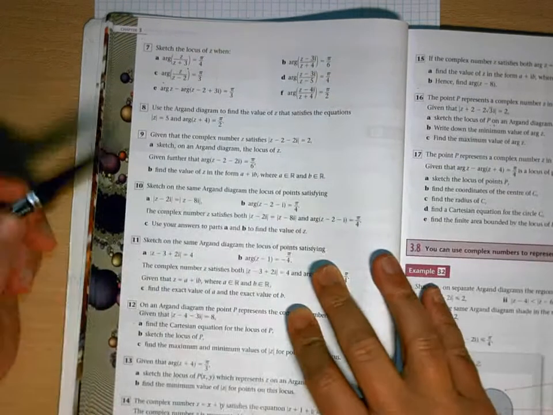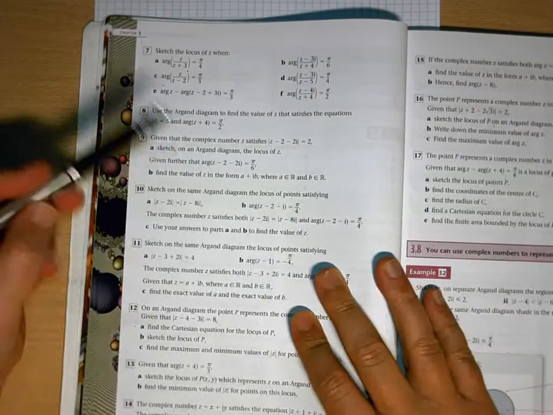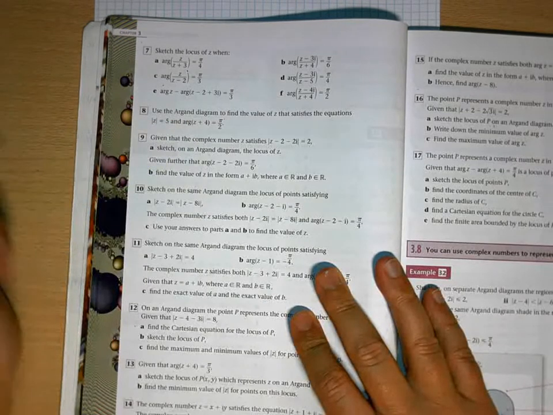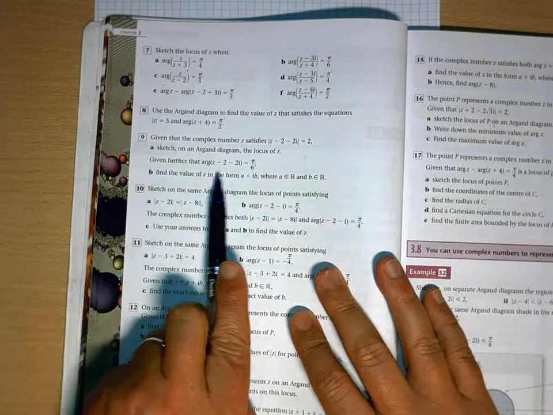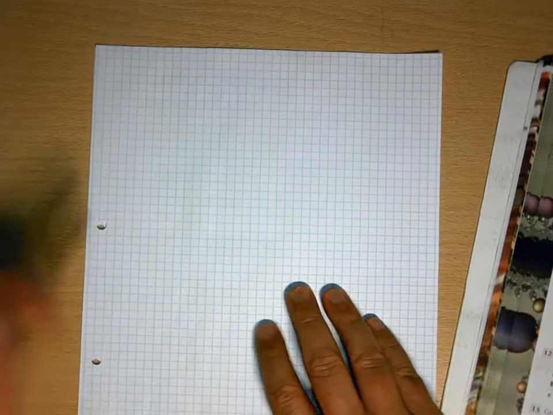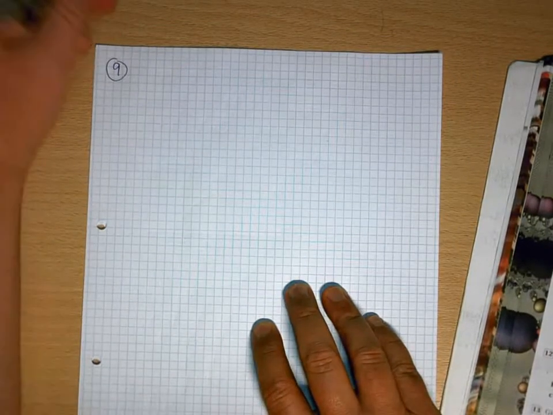Right, question 9. Same sort of thing again. Two different loci to draw. First of all, a modulus one, and then an argument one. So if I copy those over onto paper first of all, then question 9a.